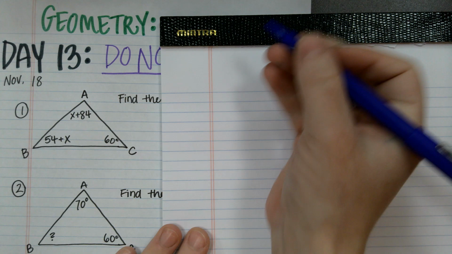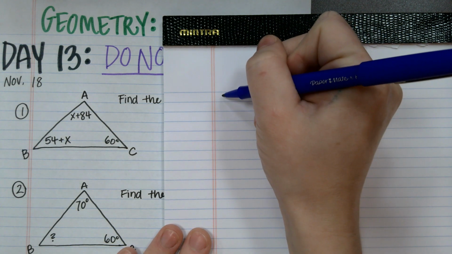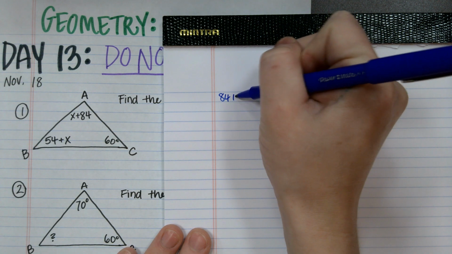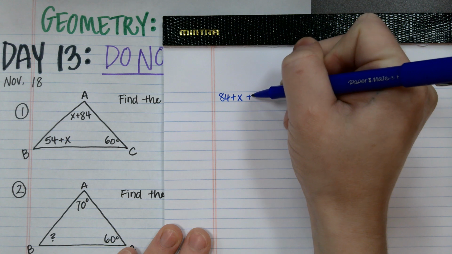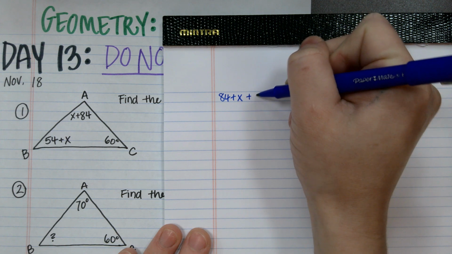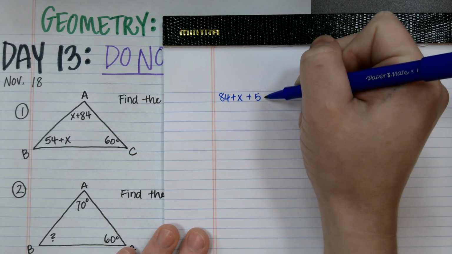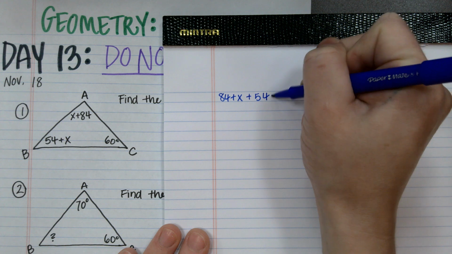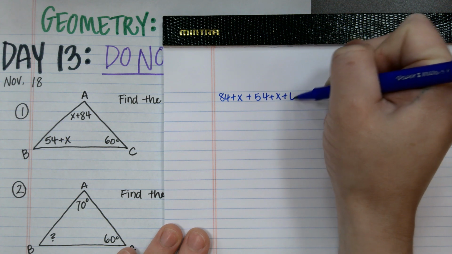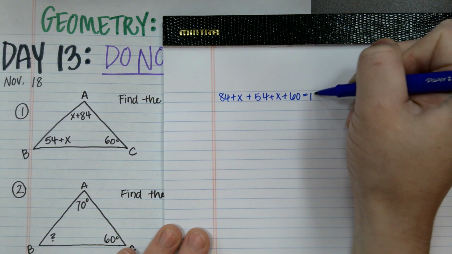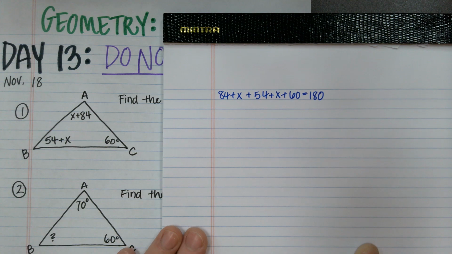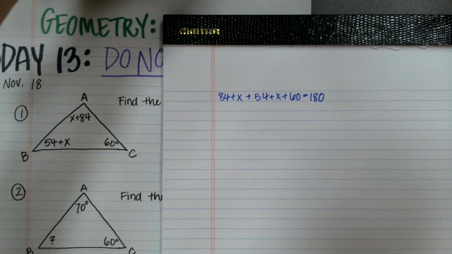84 plus X plus 54 plus X plus 60 equals 180. Perfect. So 84 plus X plus 54 plus X plus 60 equals 180. All right, what'd you do next?